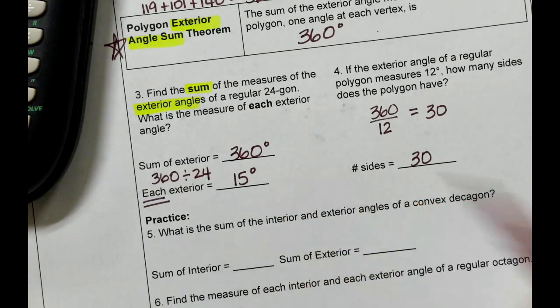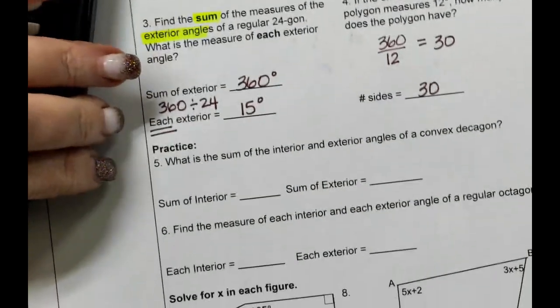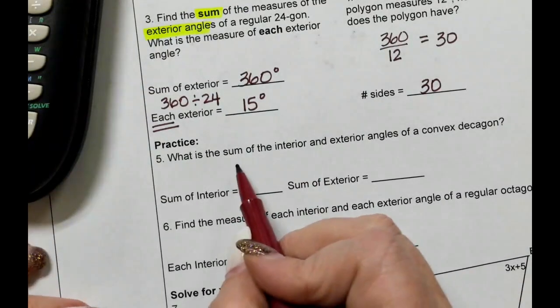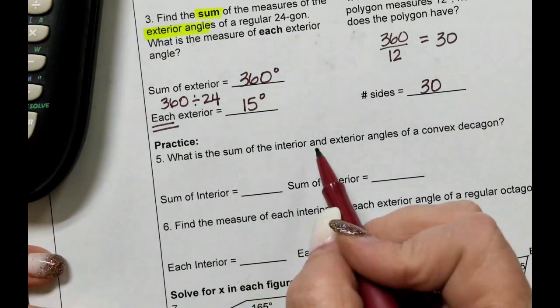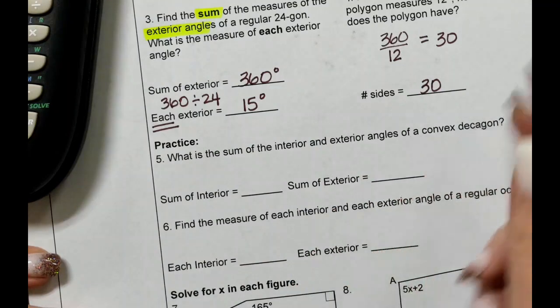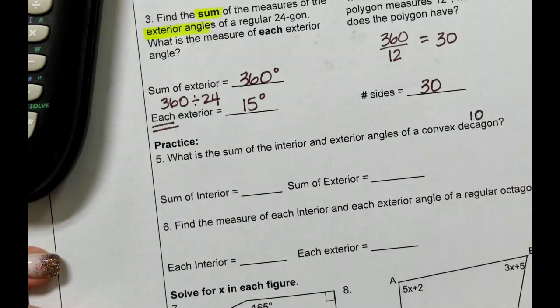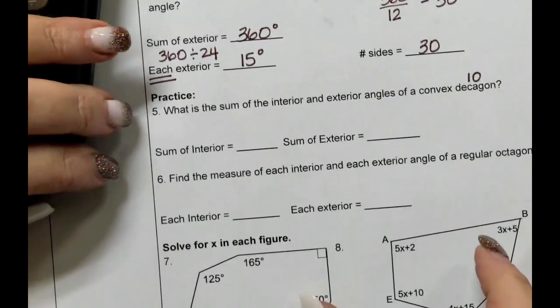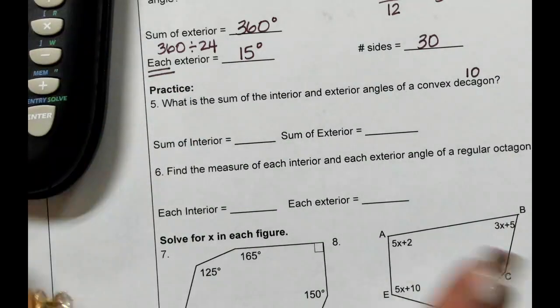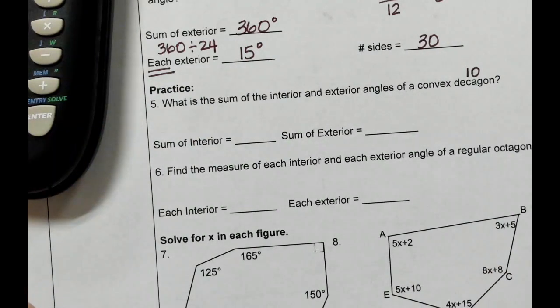Okay? So let's look at these and get a little bit of practice. What is the sum of the interior and exterior angles of a convex decagon? A decagon, again, has 10 sides. The fact that it's convex just means that it doesn't cave in on itself. So it's not important to how we do the problem, except that it has to exist to be able to do the problem. So what is the sum?